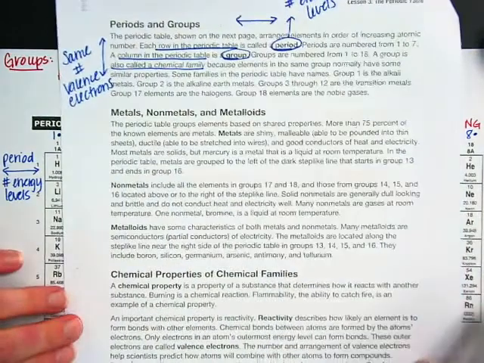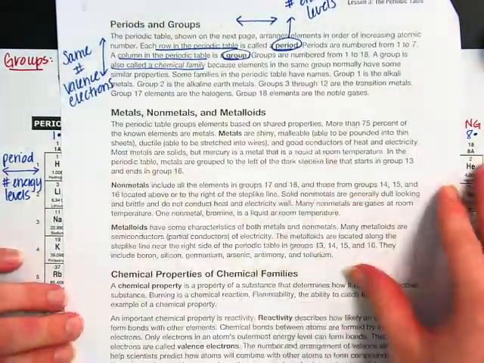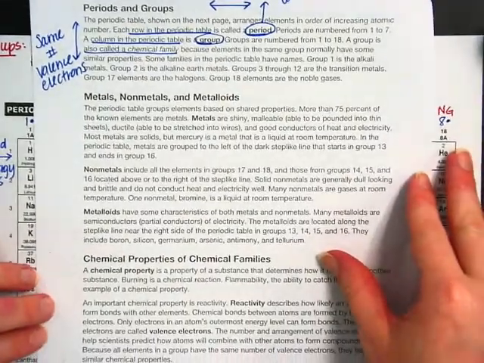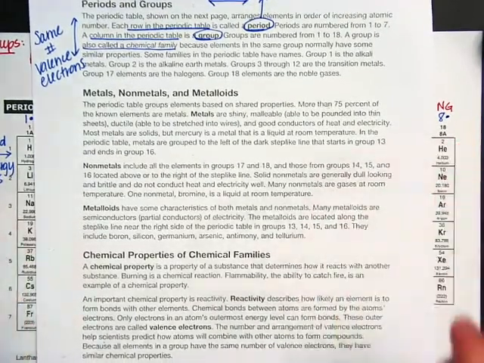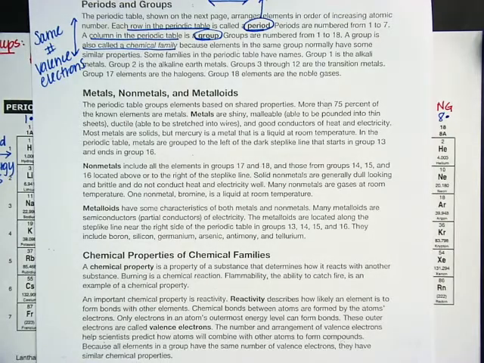So, Jeffrey, why don't you read this first paragraph here about metals? Metals, nonmetals, and metalloids. The periodic table groups elements based on shared properties. More than 75% of the known elements are metals.